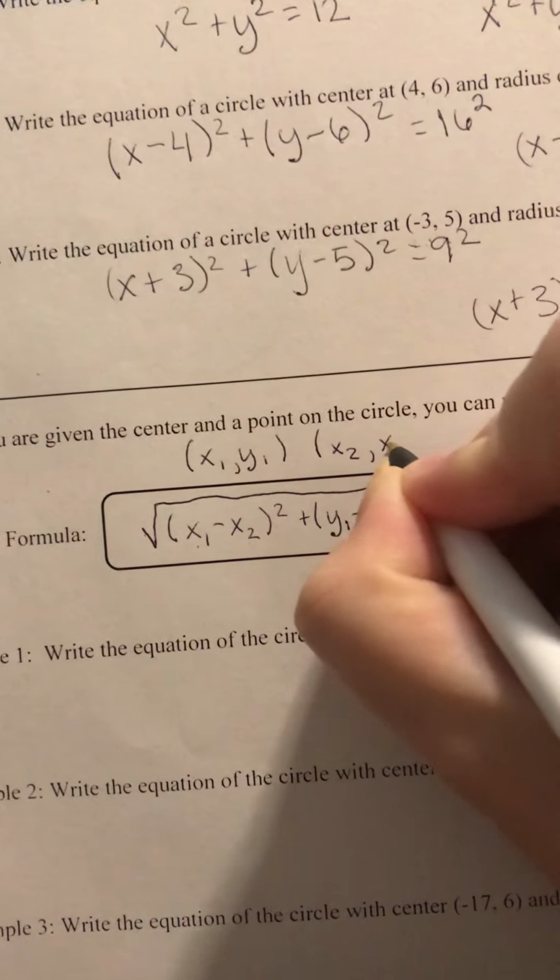So looking at example 1 here, write the equation of the circle with the center at 12, 6 and containing the point 9, 7. Well, these are our 2 points. So I'm going to label one of these as x1, y1. And this one is x2, y2. And then I'm going to plug these numbers into my distance formula. And again, the distance formula will essentially give us the radius.